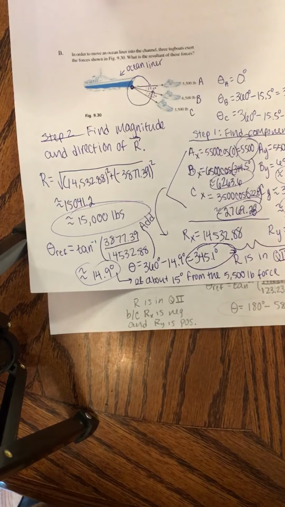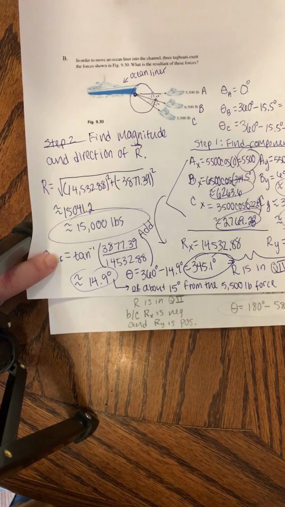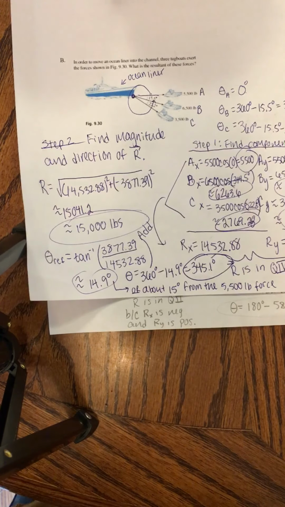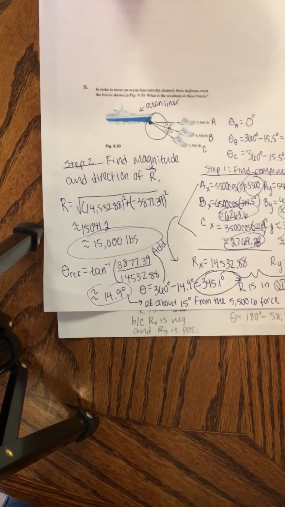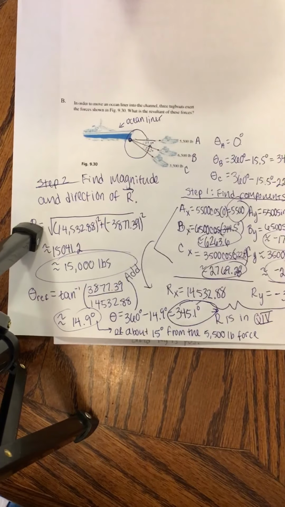As far as on a test goes, I would accept either answer because you're showing that you know what you're talking about with either one of those two answers. All right. So yeah, that's how you add 3 vectors together, and this is an application of a time when you would want to add 3 vectors together.